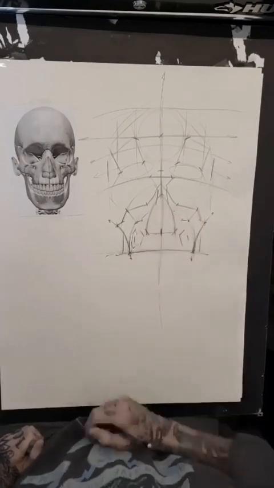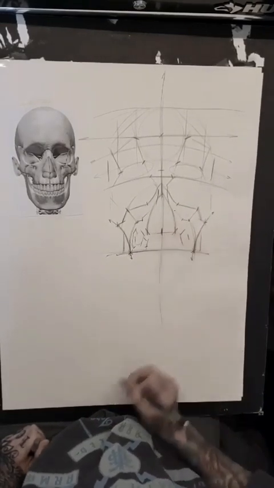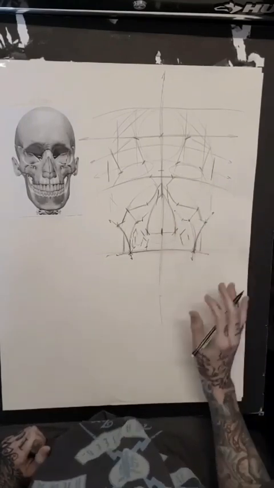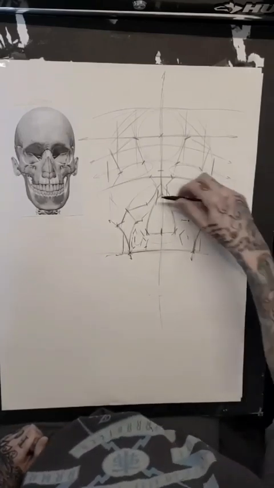Now you have the maxilla incisive fossa, which will be right down here. Mark a location for that. And then I would usually draw through and do the same thing on that side. Now, let's see, is that pretty much everything? It looks like it is.